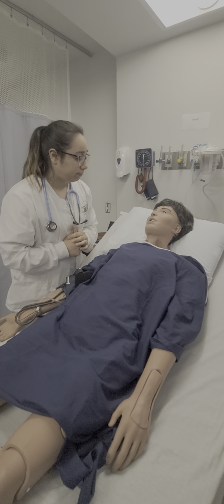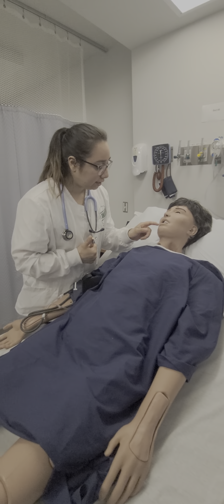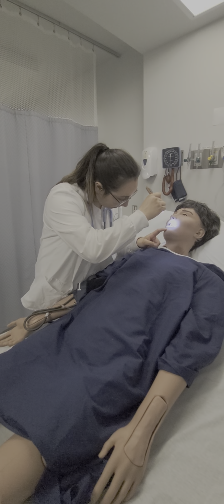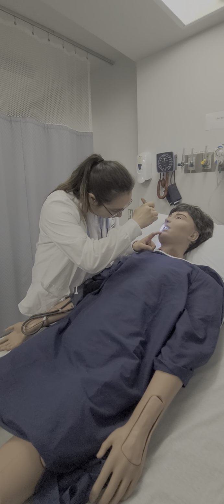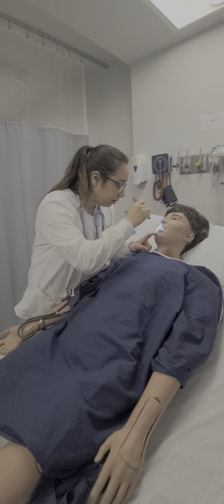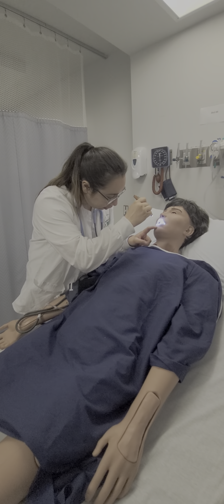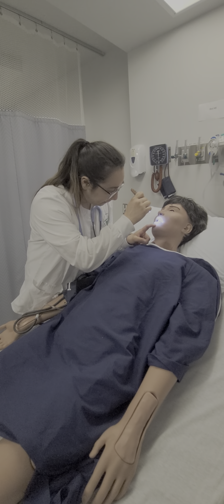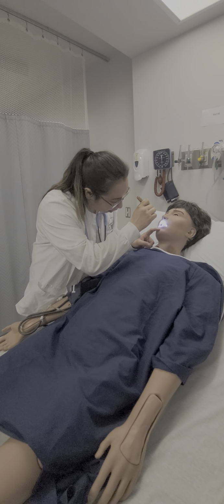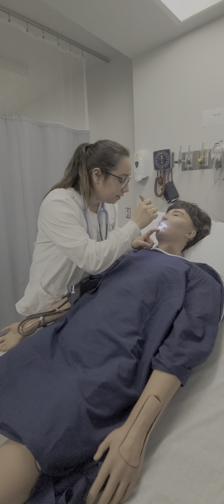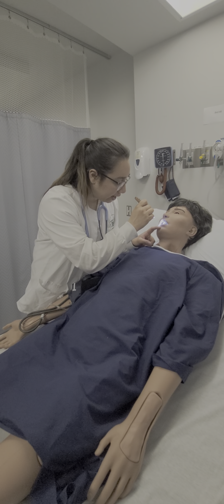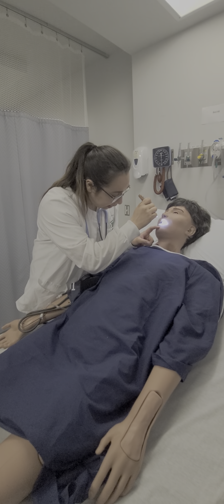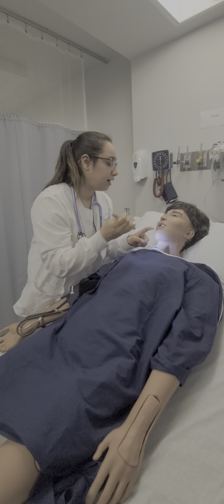Now I'm going to check your mouth. Could you open up for me? All right, good. Patient's sublingual and buccal mucosa or membrane are normal, intact, no irritation. Patient's hard and soft palate are both intact. Could you say ah? Okay, good. Patient's uvula is midline. Patient's tonsils are absent.